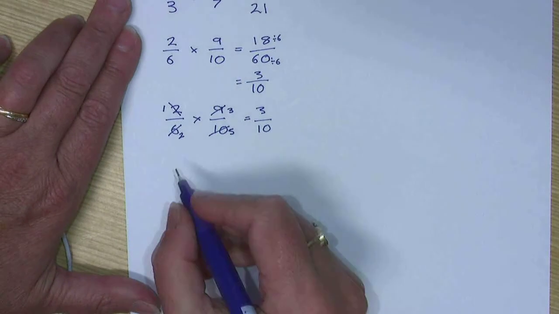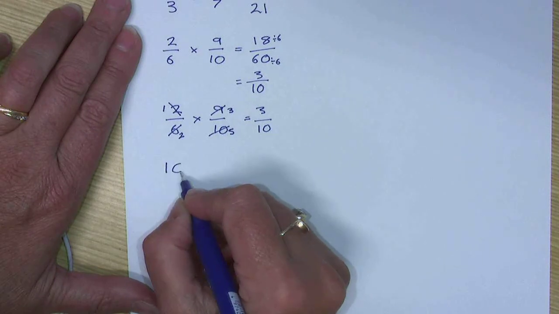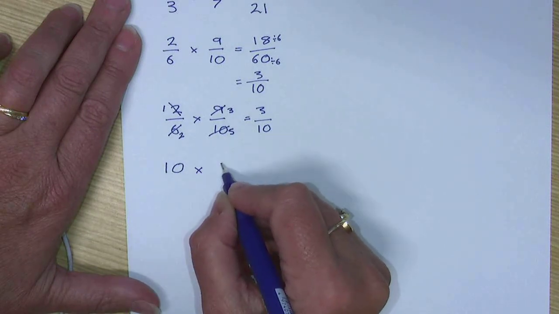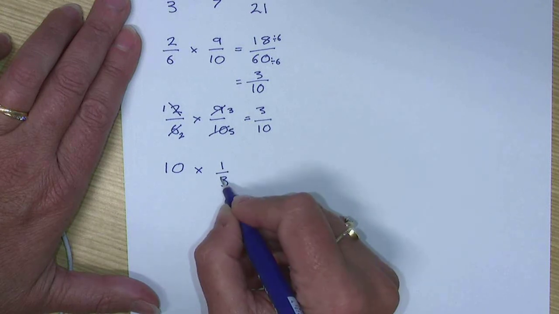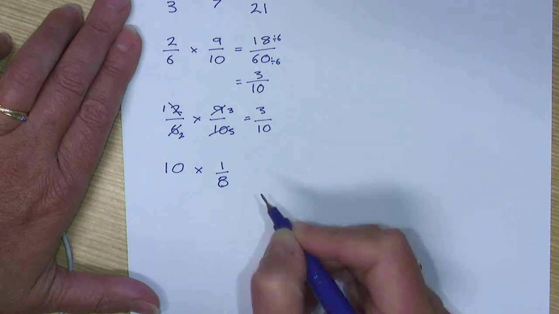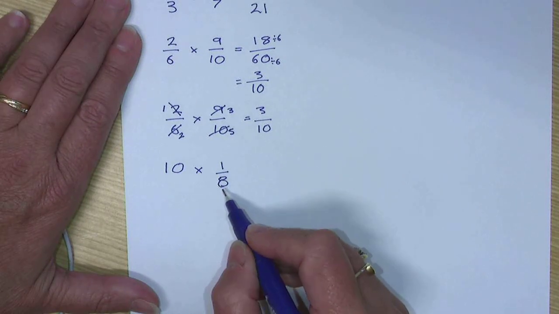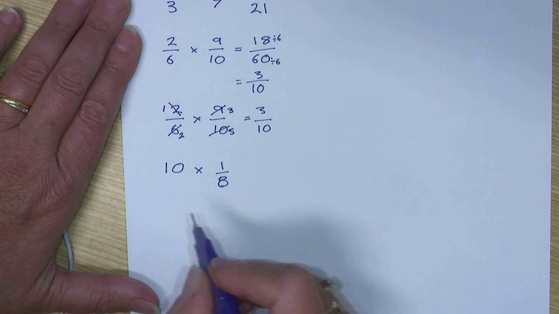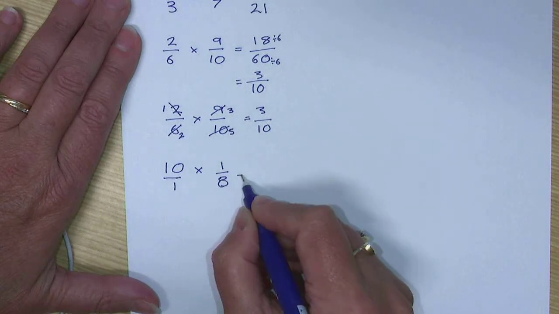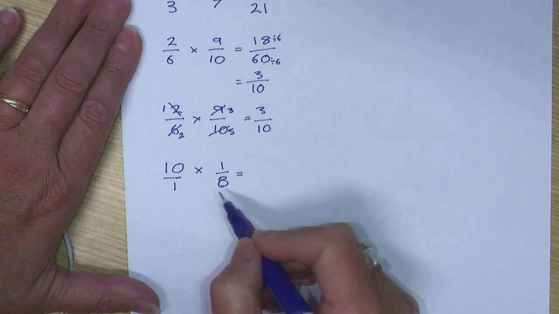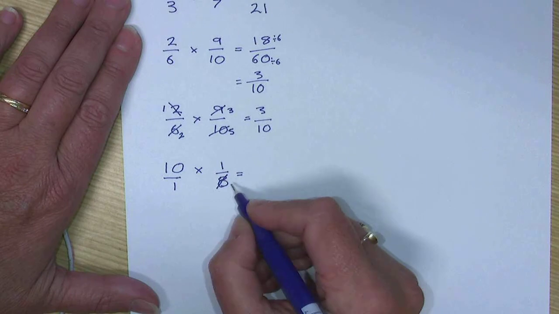If we have mixed numbers, let's do whole numbers first. 10 times 1/8. Okay, so 1 over 8 is a fraction and 10 is a whole number. So we just need to change that 10 to a fraction so we can put it over 1. So here, you can see they're both even, so I can actually cancel them down now.